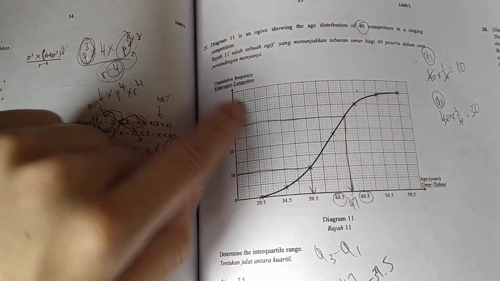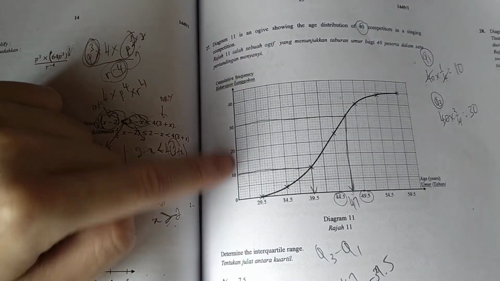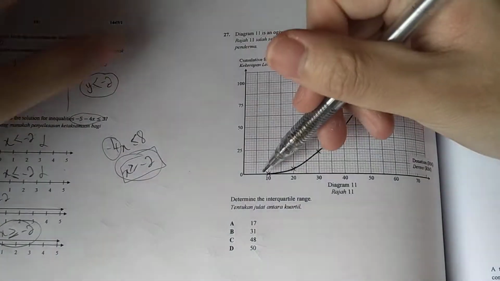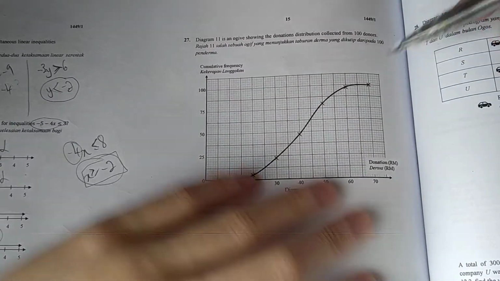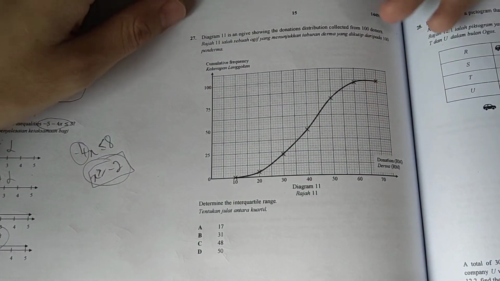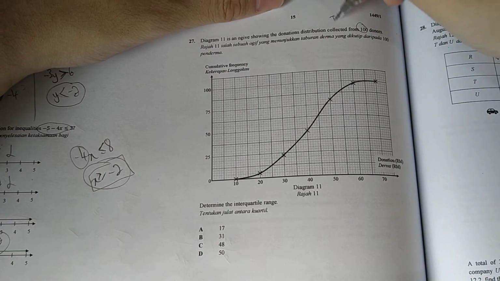So if you look here, cumulative frequency, age, they give you an ogive, and you want to find the interquartile range. But look at the numbers here, it's like 10, 20, 30, 40, right? But this one is different. It's like 25, 50, 75, 100, alright? So it's not the same actually. It's just the way they ask is the same, right? But the value, the numbers have changed. Okay, 100 donors, 100 is the total frequency.